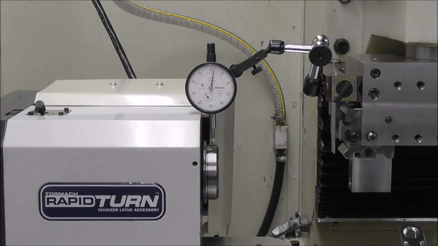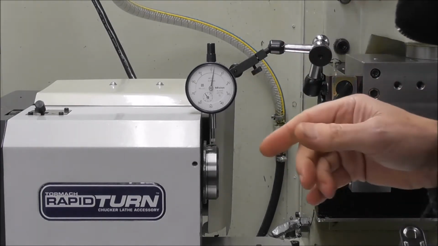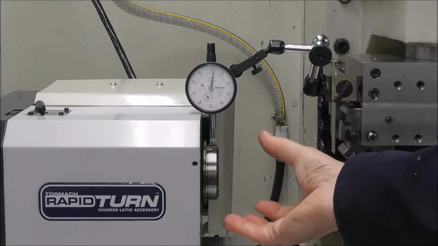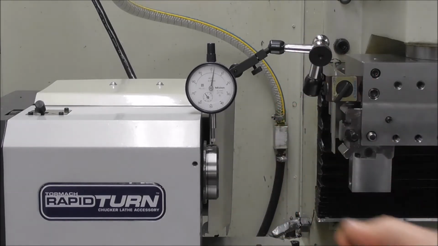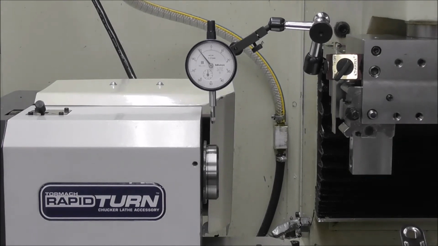And see, it has moved, I'm not surprised, 0.02 of a millimeter further. So in other words, the spindle has raised up 0.02 of a millimeter. That's 0.04 on diameter. Let's just check that for consistency.